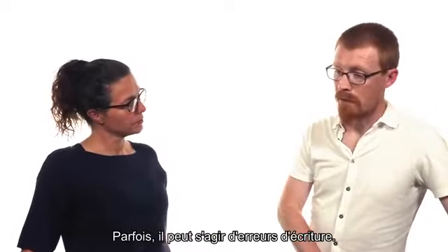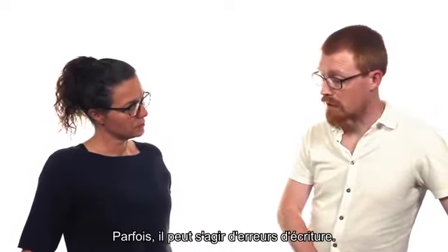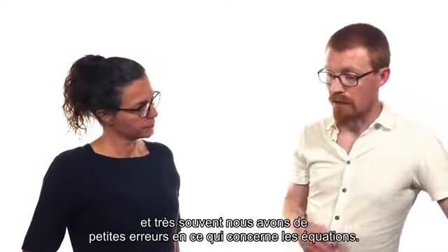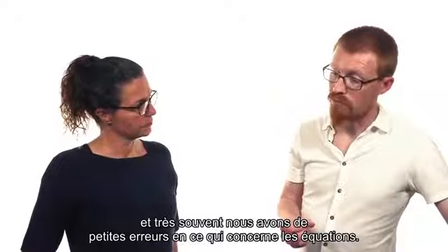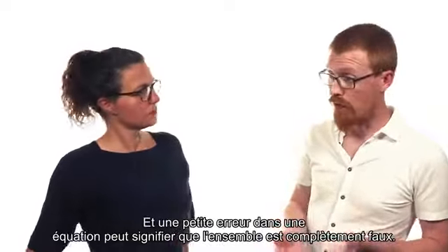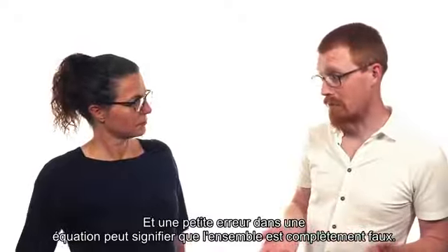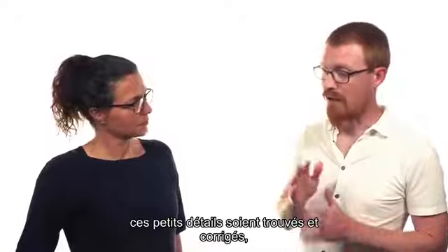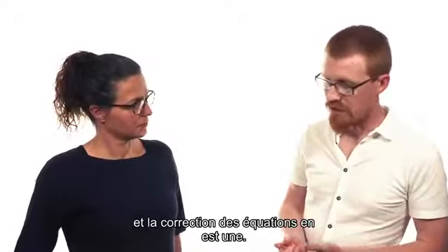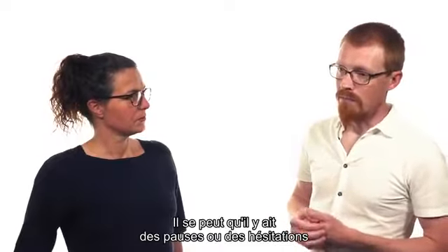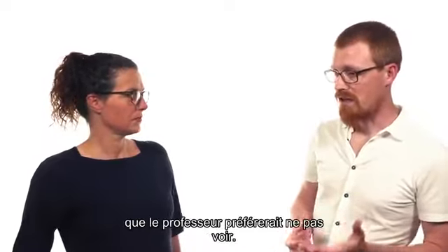So sometimes it might be errors in writing. Here in the studio we've got the capability of annotating on our slides, and quite often we have small errors with regards to equations, and a small error in an equation can mean that the whole thing is completely wrong. So it's very important that all of these small little details get found and corrected. So corrections of equations is one. It might be that there are some pauses or some hesitations that the teacher would prefer aren't in there.